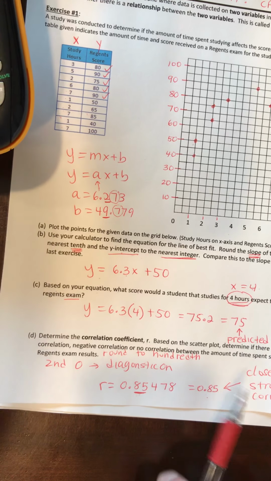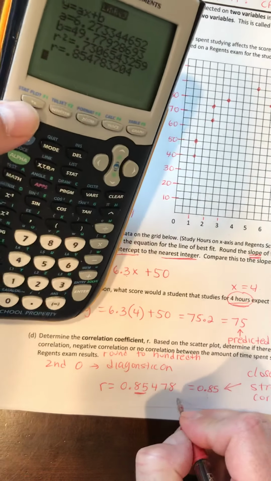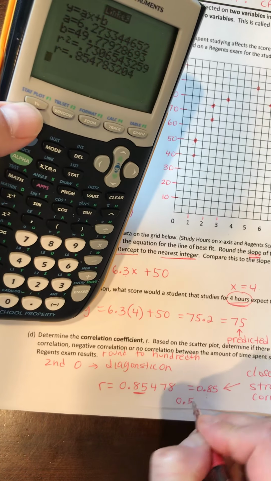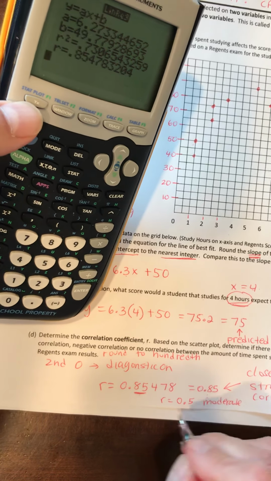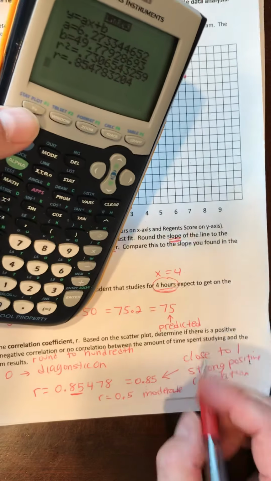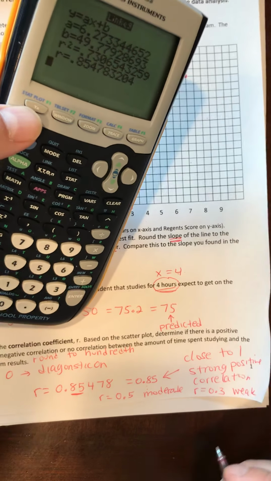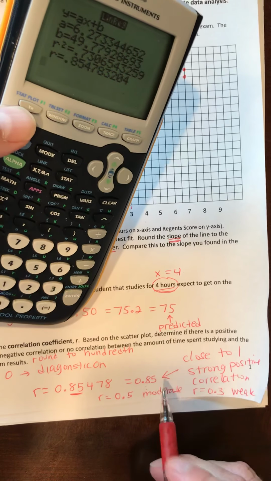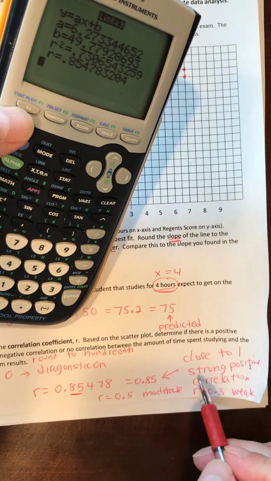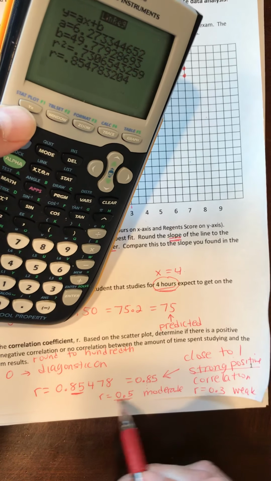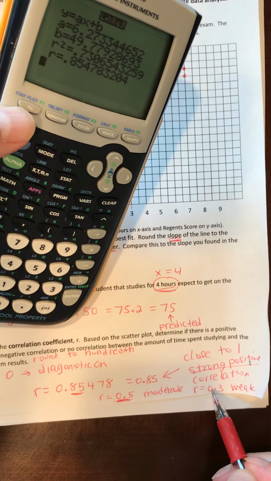All right? Again, the closer this value is to 1, the stronger the correlation. So if this value was like, say, 0.5, that would be moderate. The closer you are to 0, the weaker it is. Let's say R was 0.3, that would be a weak correlation. All right? 0.8, 0.9, 0.95, close to 1, strong. Halfway between 0 and 1, moderate. Really close to 0, weak.